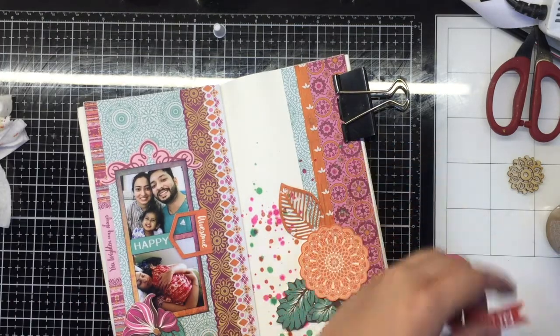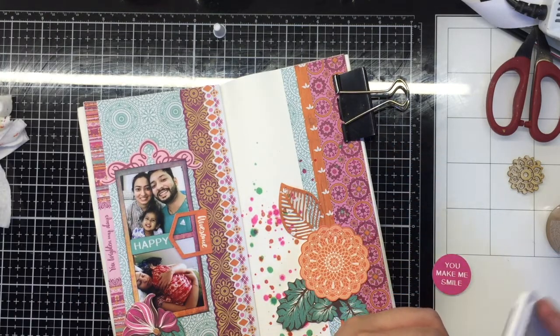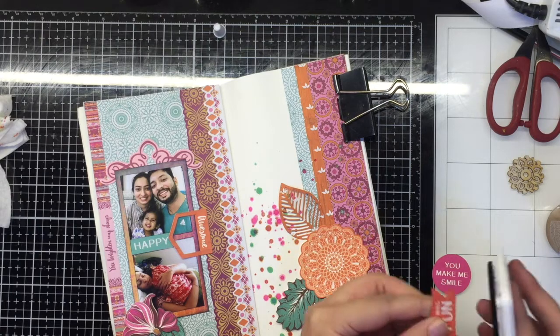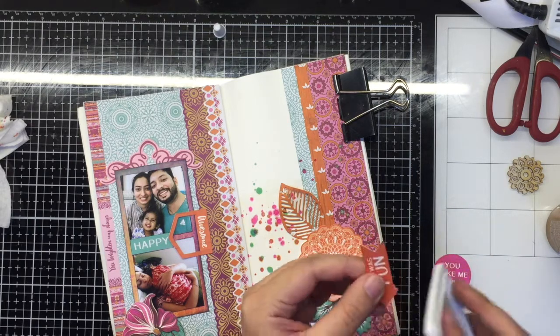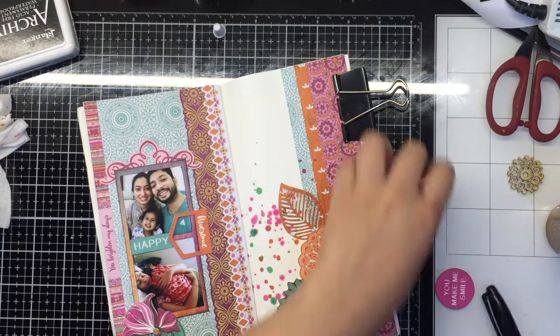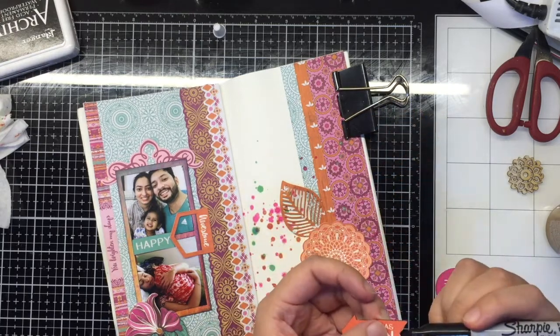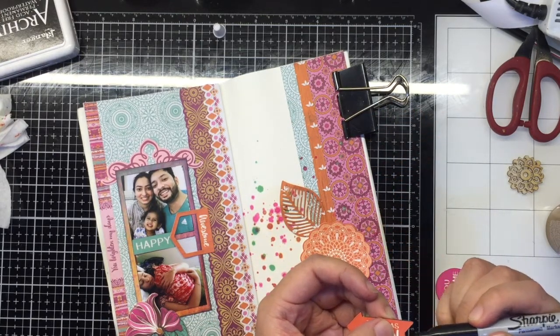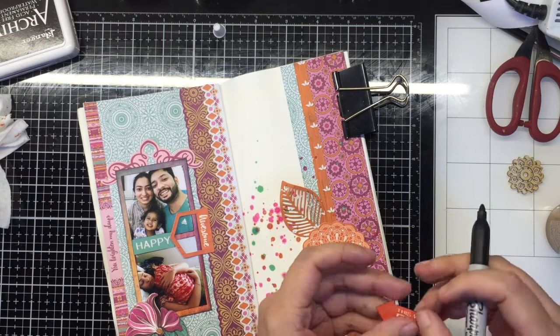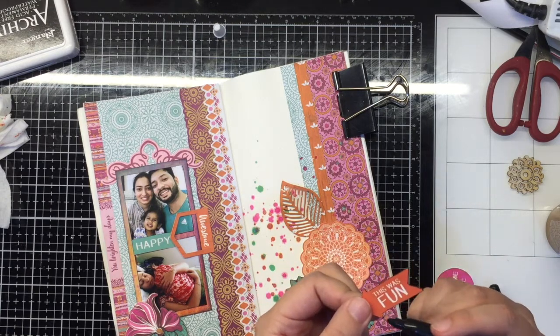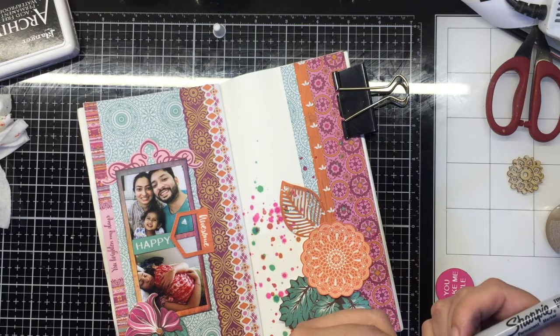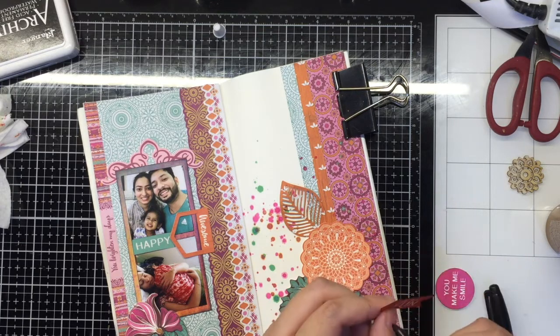And I'm just going to distress these two pieces here slightly with the black ink. And since my ink directly doesn't go in, I'm just going to use my black Sharpie marker to go in at these edges and distress it with black.